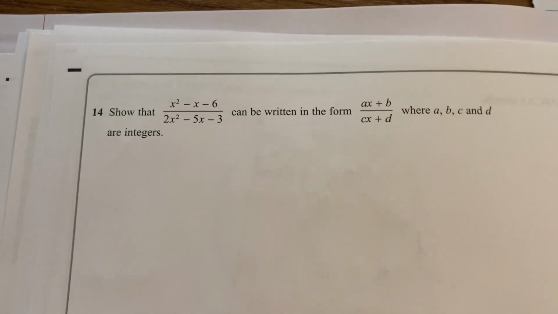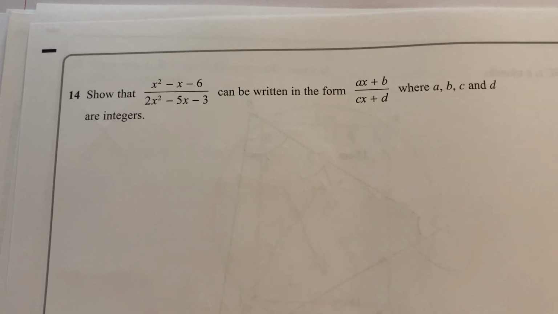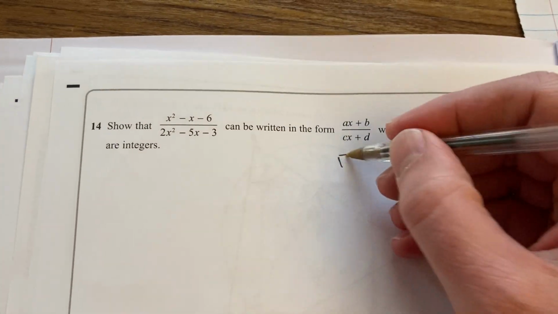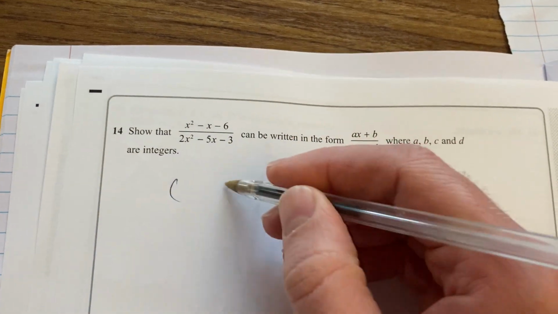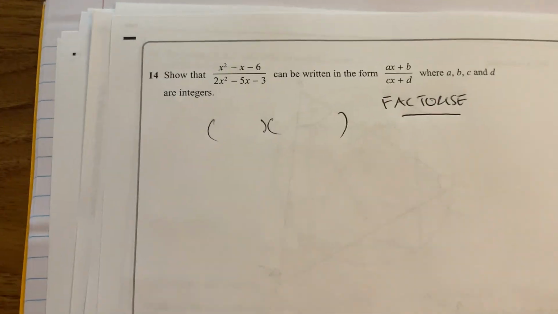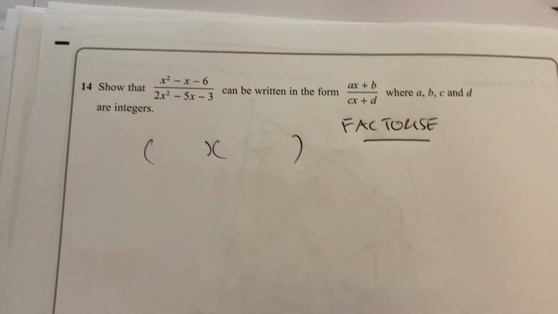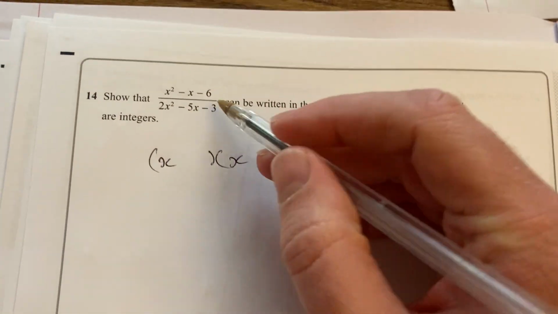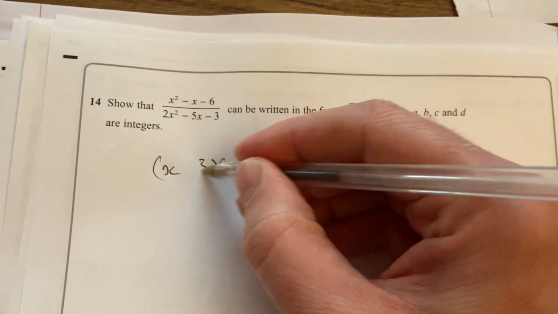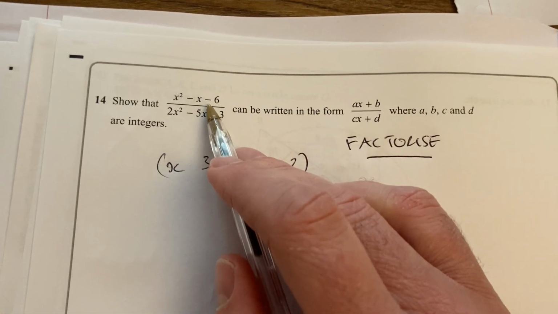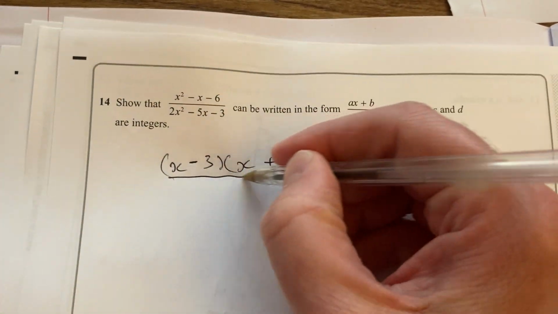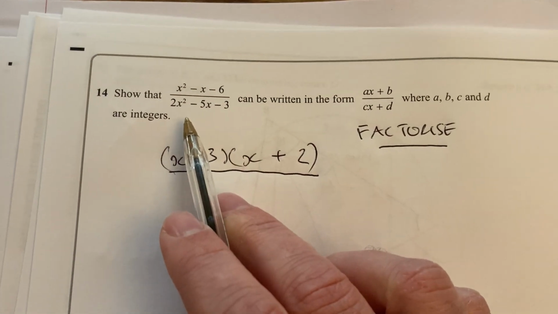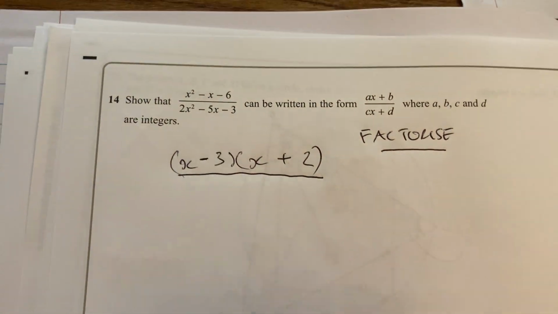Right, my favorite, algebra, question 14. Show that x squared minus x minus 6 over 2x squared minus 5x minus 3 can be written in this form. The skill you need to do here is to factorize. So let's factorize the numerator, x squared minus x minus 6. I know I need an x there and an x there. Factors of 6 that differ by 1 will be 3 and 2. They need to be different signs, but the greater value needs to be negative, so minus 3 and plus 2. Now I'm hoping that when I factorize the denominator, I'll have one of those factors there.